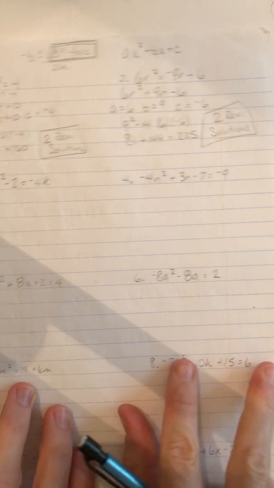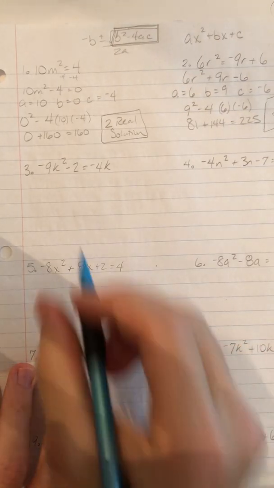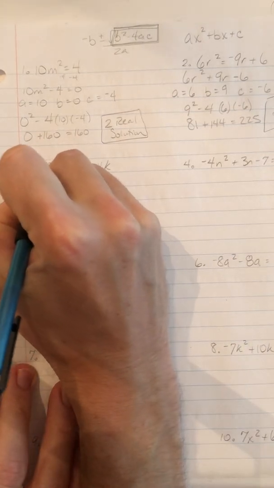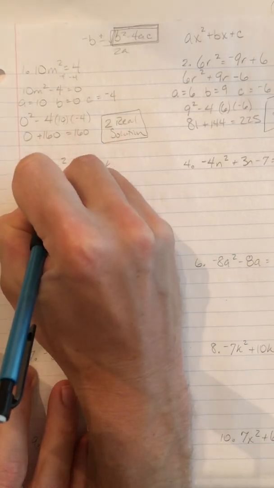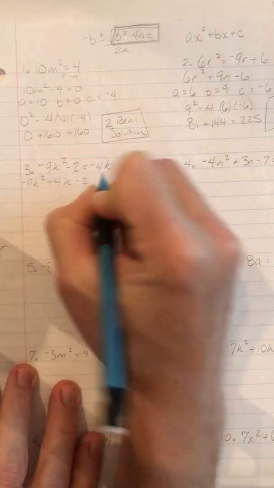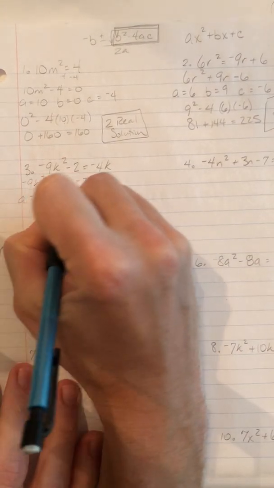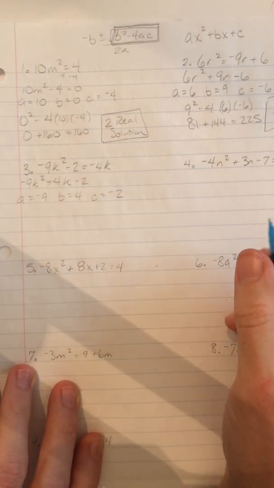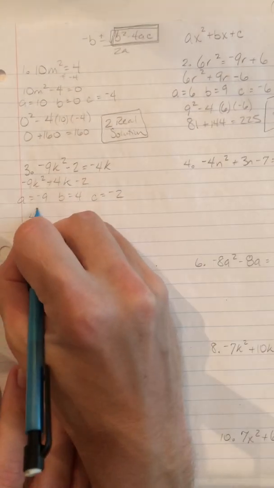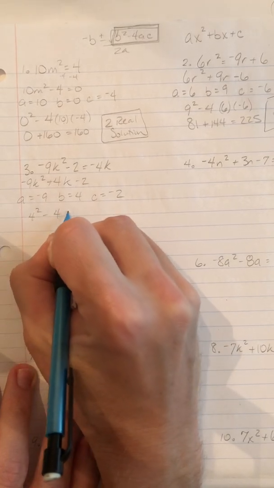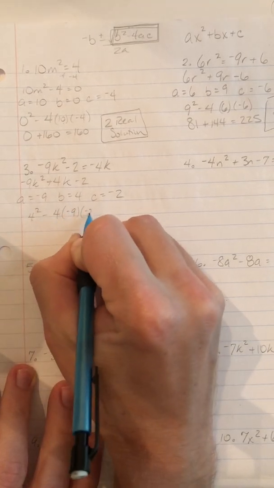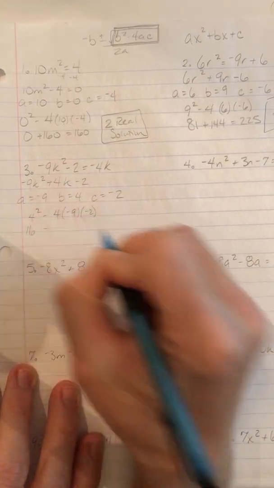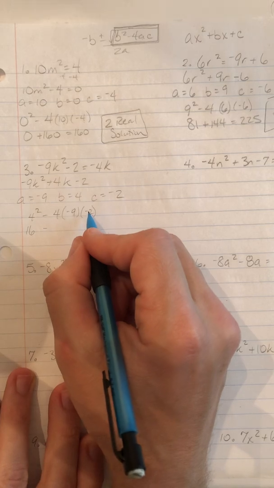All right, number 3. Again, first step, put it in standard form, so I need to move this negative 4k to the other side. Negative 9k squared, and I'm going to add it because it's already a negative, and then minus 2. So a equals negative 9, b equals 4, c equals negative 2. Now we're ready to plug in. b squared is 4 squared minus 4 times a, which is a negative 9, times c, which is negative 2. 4 squared is 16 last time I checked. 4 times 9 times 2.